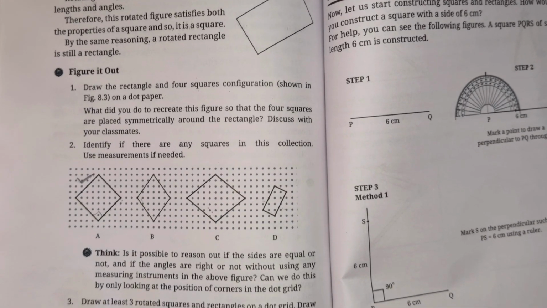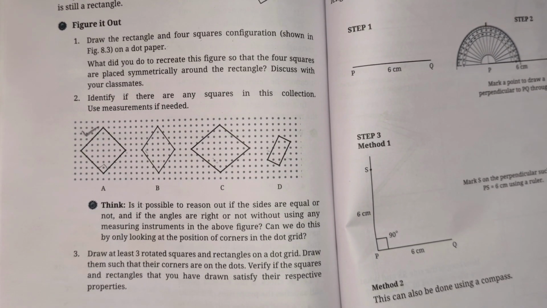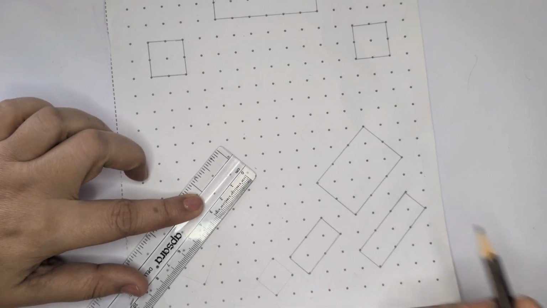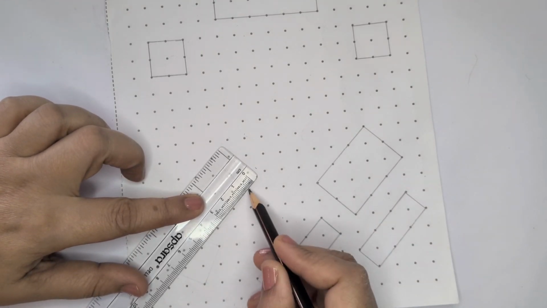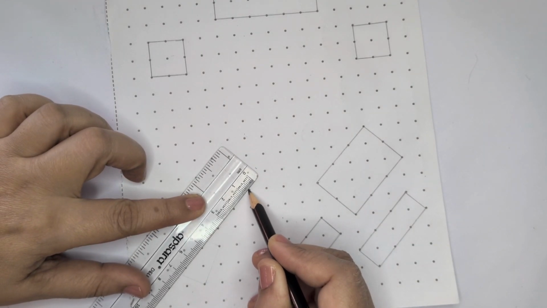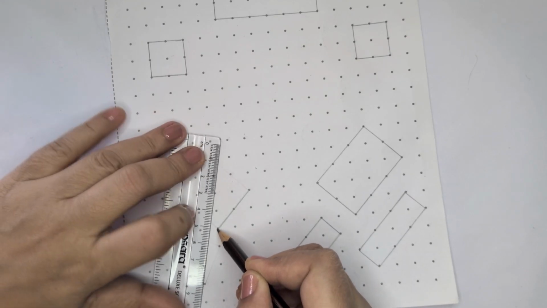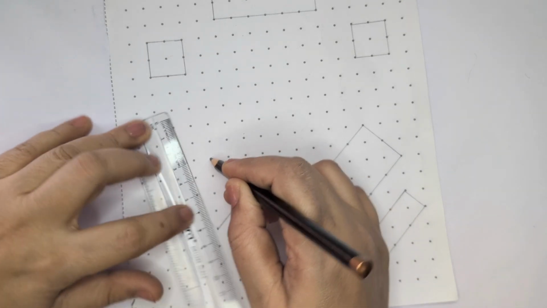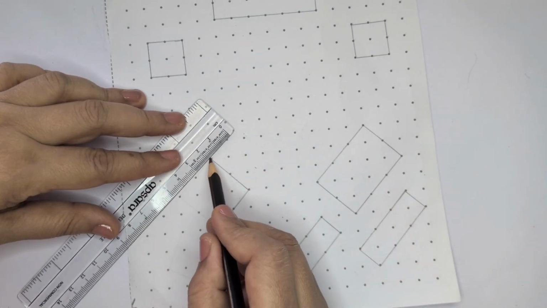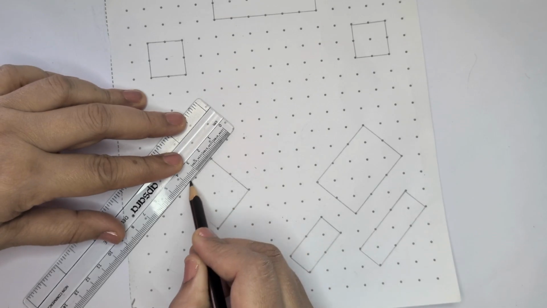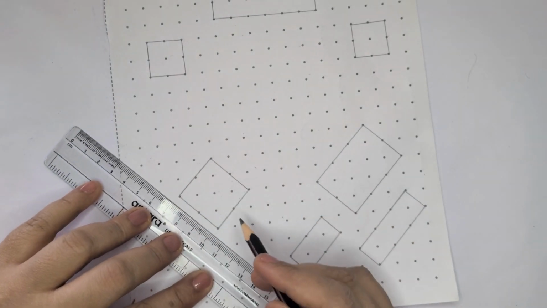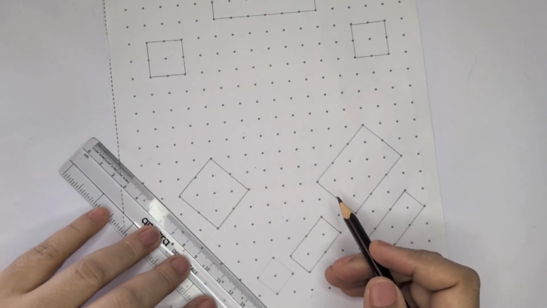Now third question. Draw at least 3 rotated squares and rectangles on a dot grid. For that, we can take any measurement. If we are taking 3 dots for the square, all sides are supposed to be 3 dots. Here then, that also. Now we are getting a square, a rotated square.